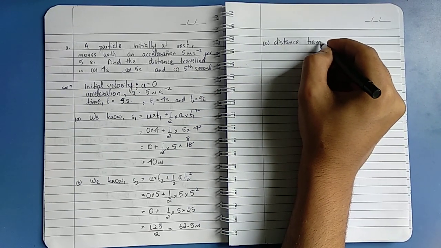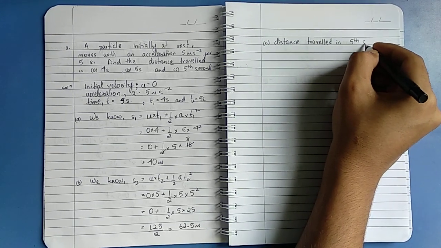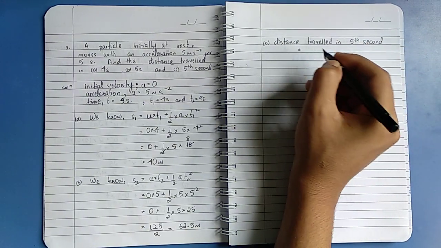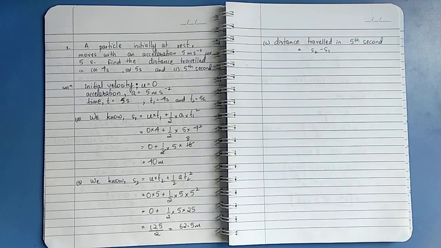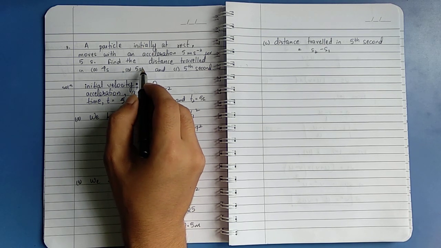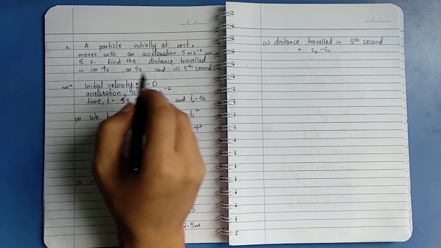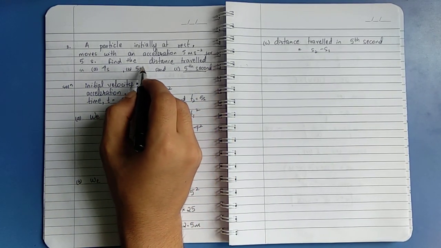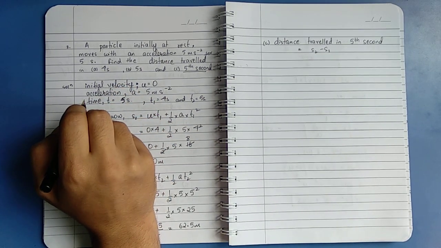For C, the distance traveled in the fifth second. So for the distance traveled in the fifth second, what we'll do is S2 minus S1. Why so is because if you see the total distance traveled in 5 seconds and you take the distance traveled in 4 seconds, if you have to find only the fifth second, so from the distance traveled in 5 seconds, we remove the distance traveled in the first 4 seconds.